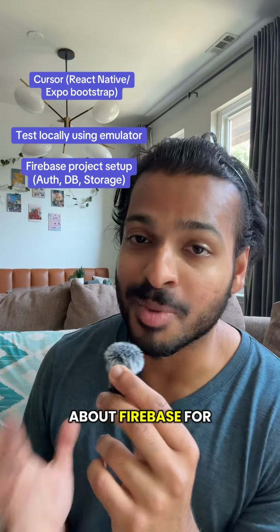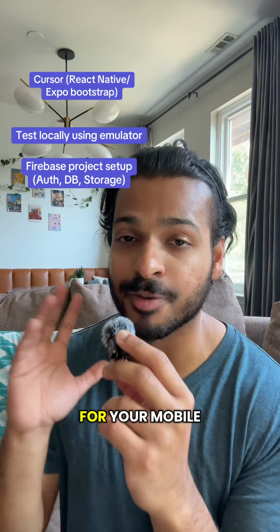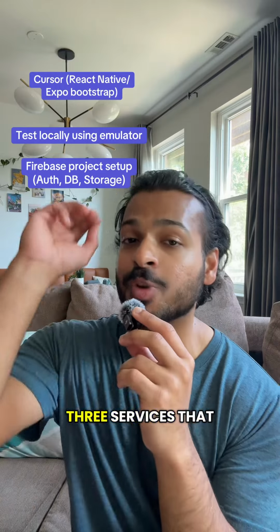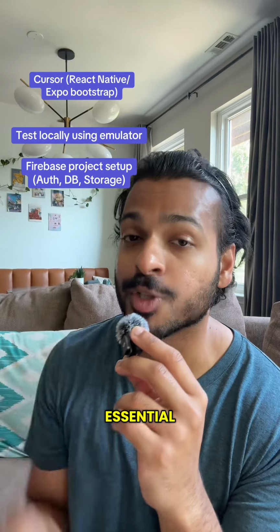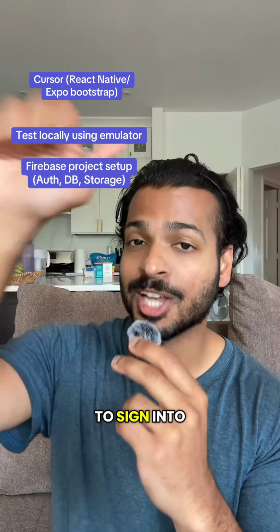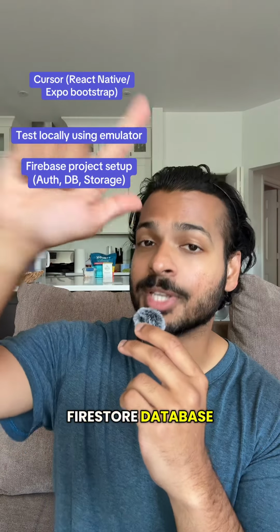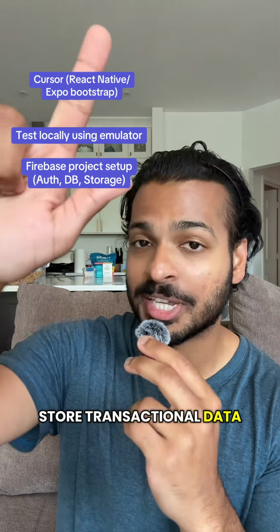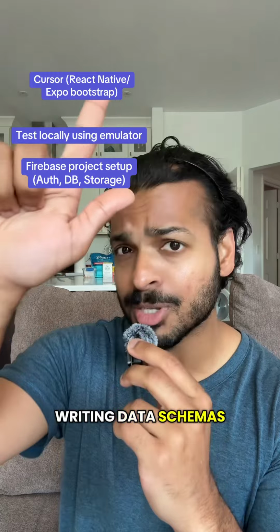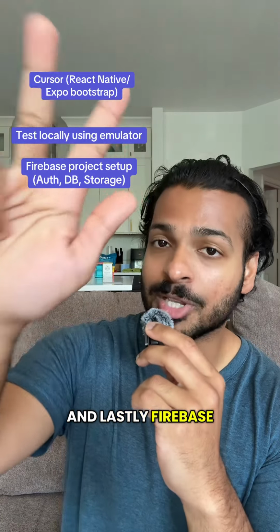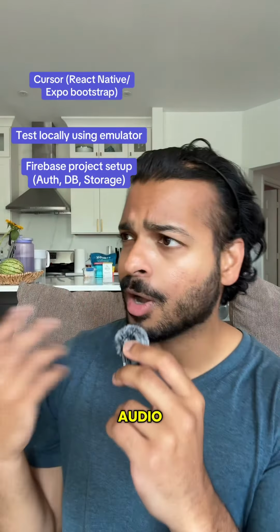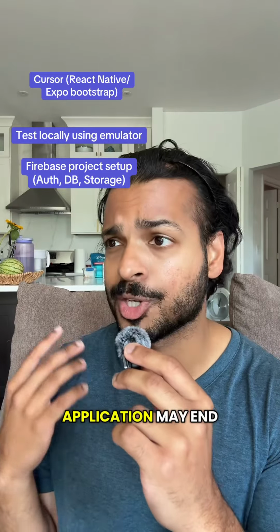Let's talk about Firebase for a bit. Think about Firebase as the backend for your mobile application, and there are 3 services that you need to activate that are essential. Authentication for users to sign into your platform, Firestore database for you to store transactional data that you're probably going to be writing data schemas for, and lastly, Firebase storage, which is for blob storage like audio, video, and image files that your application may end up needing.